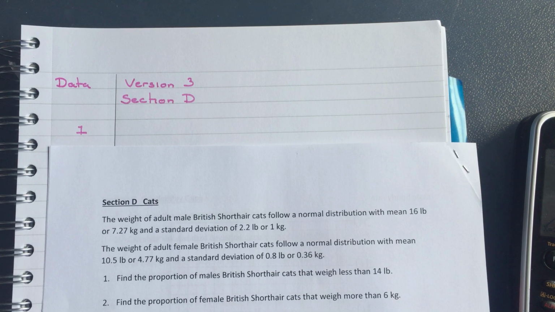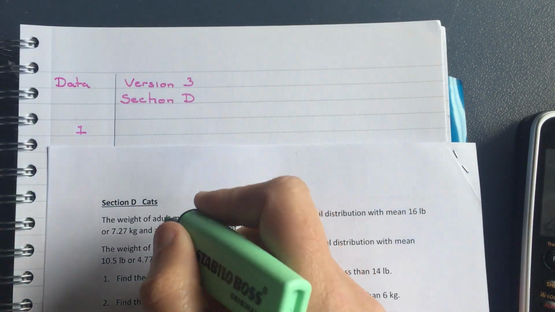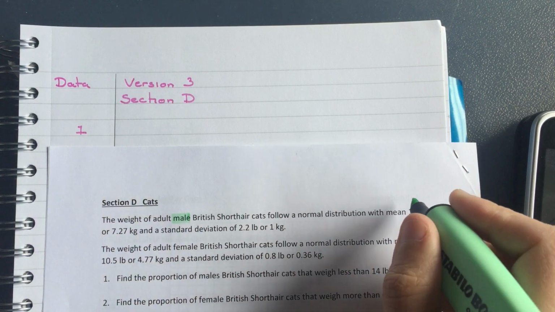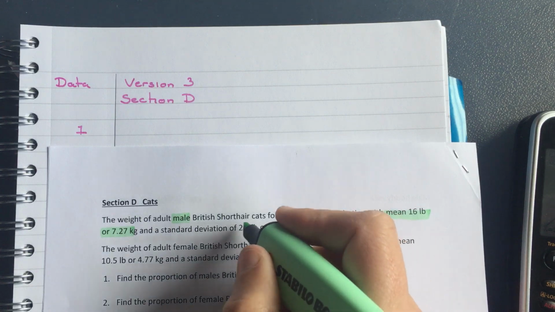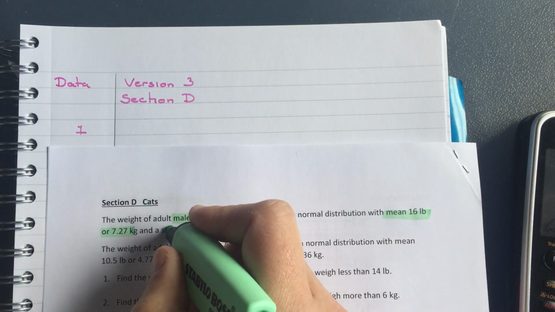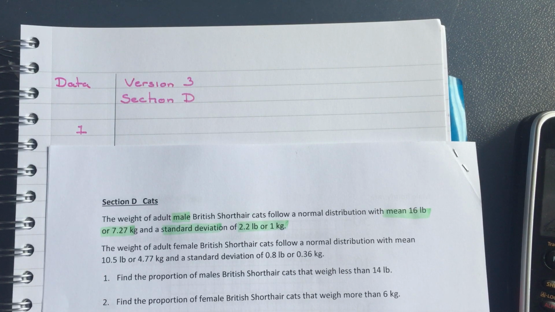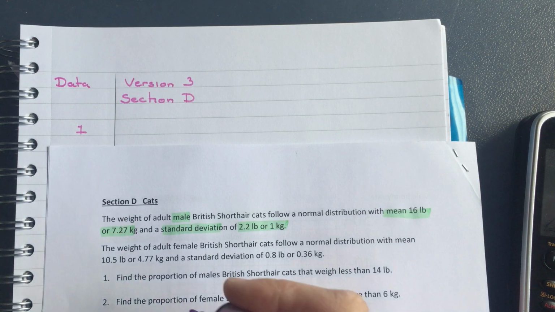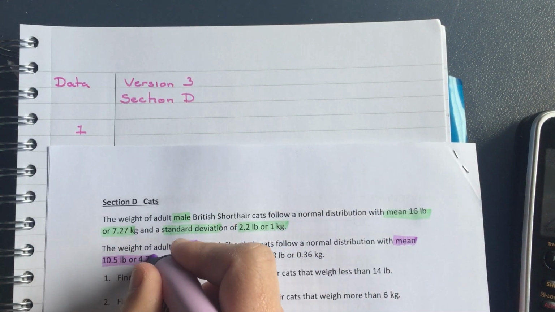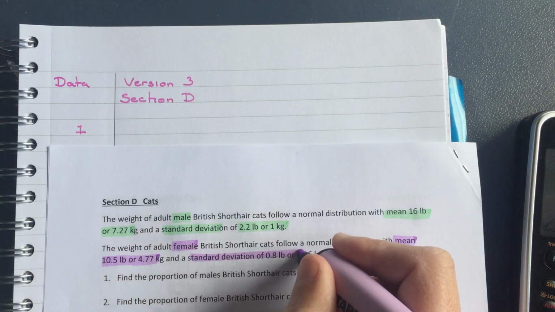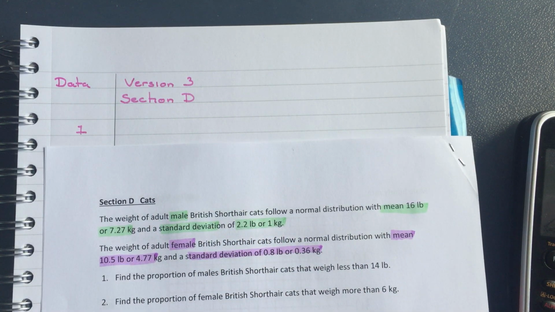Section D, so we're looking at cats. We've got two types of cats. Well, two genders. We have the male ones, which have a mean in both kilograms and pounds and a standard deviation. And we also have female cats, which have a mean in pounds and a standard deviation in pounds and kilograms. They're quite different, so it's kind of important to know which one you're talking about.